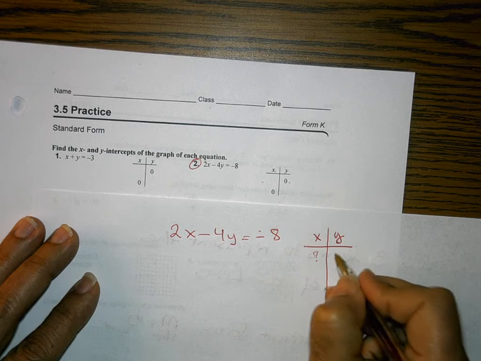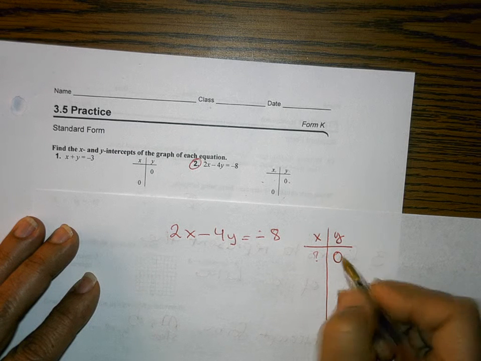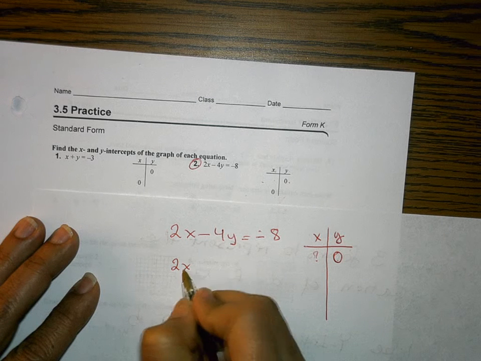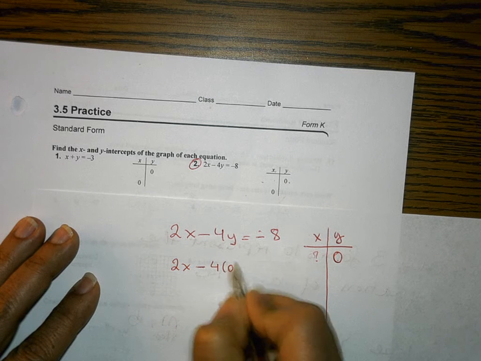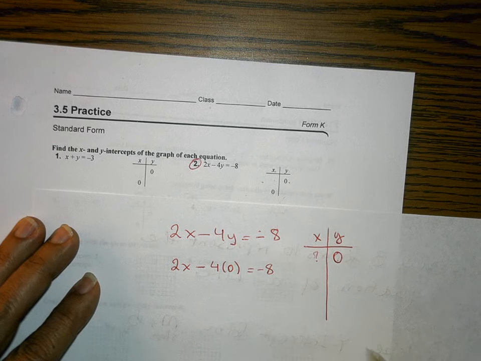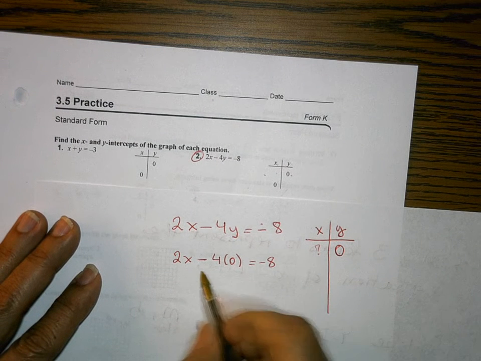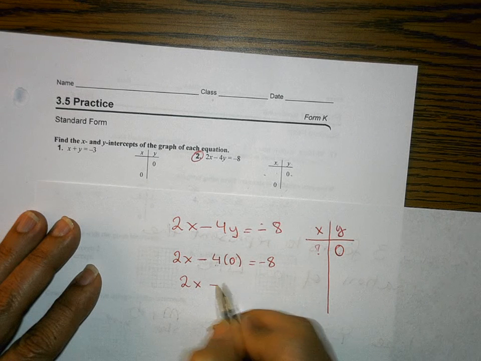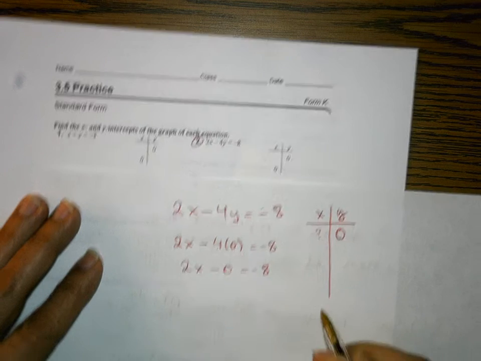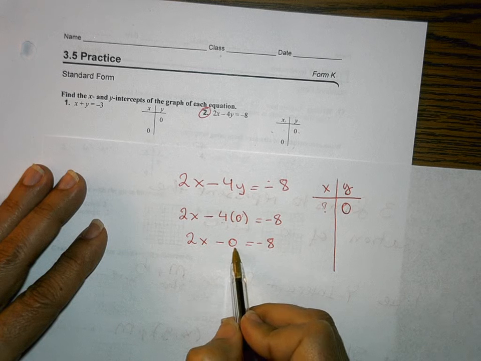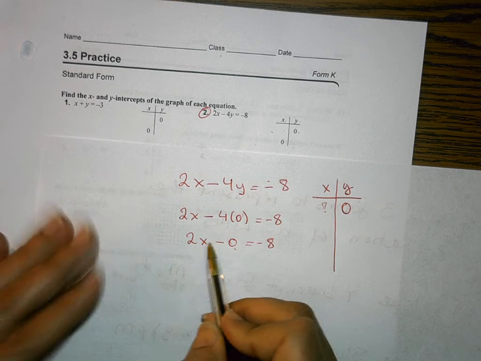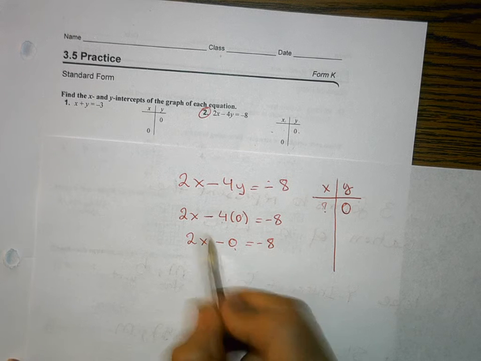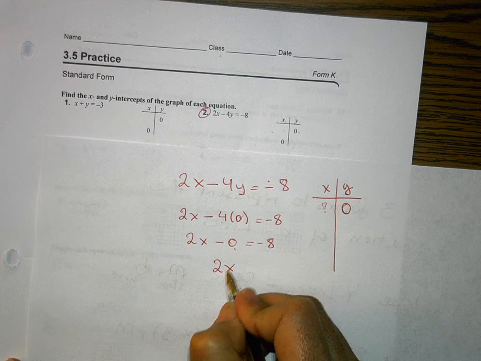That means I have to plug in 0 for y. Okay? So if I plug in 0 in the place of y here, I would have 2x minus 4 times 0 equals negative 8. Then 4 times 0 is 0. So I would have 2x minus 0 equals negative 8. Well, anything minus 0 is just that same thing. It's like I have $10 minus 0. Well, I have $10. So 2x minus 0 is just 2x, and that equals negative 8.